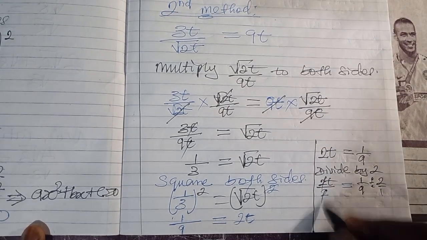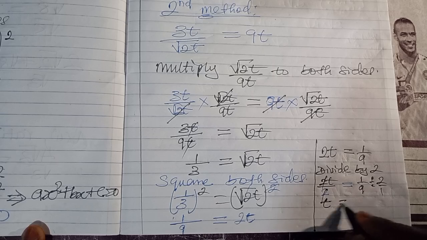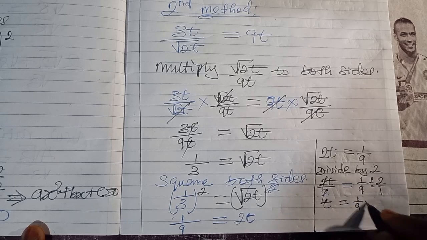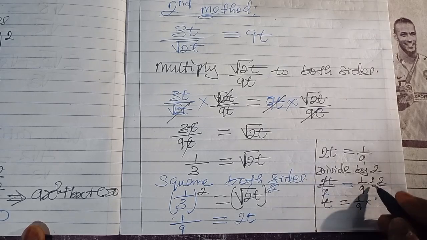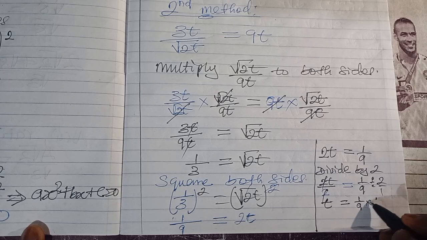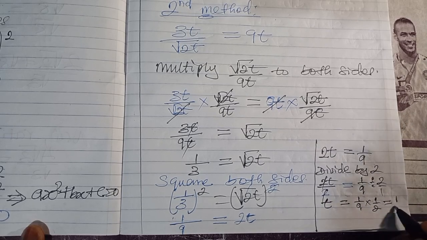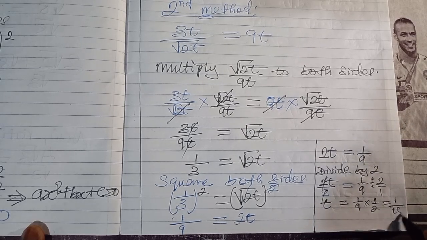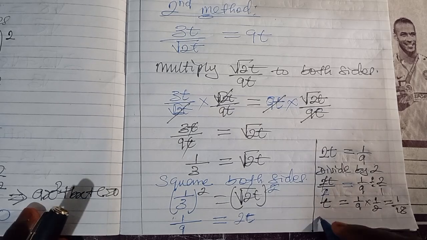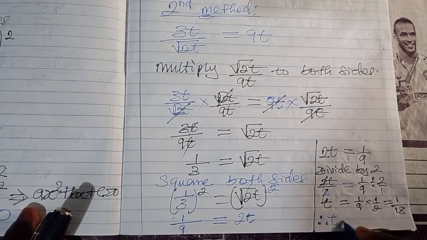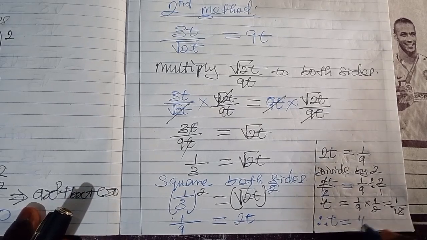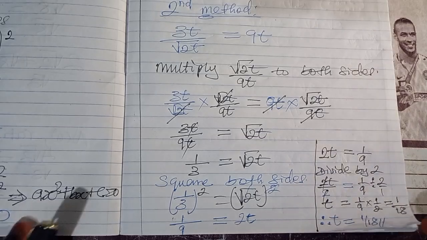So these 2 can cancel. I will have t is equal to 1 over 9 multiplied by, because we want to change this division to multiplication, we take the inverse of this 2 over 1, which is 1 over 2. Which can now give us 1 times 1 is 1, 9 times 2 is 18. Therefore, t is equal to 1 over 18. That is the value of t in this equation.